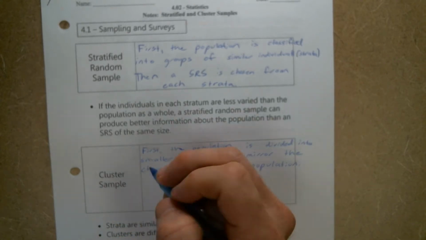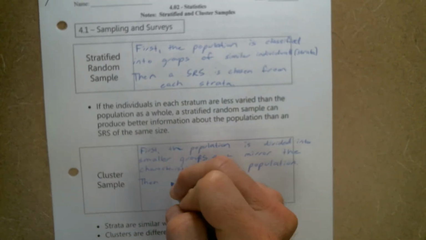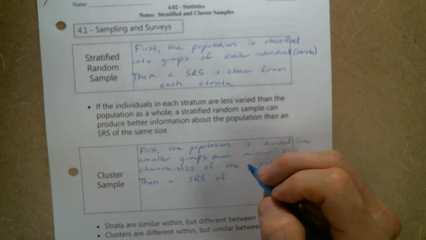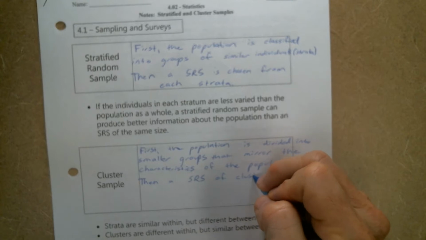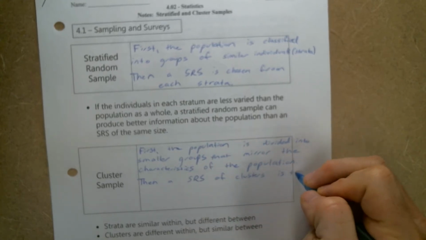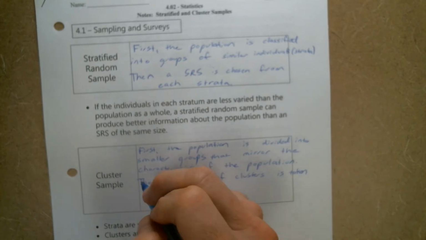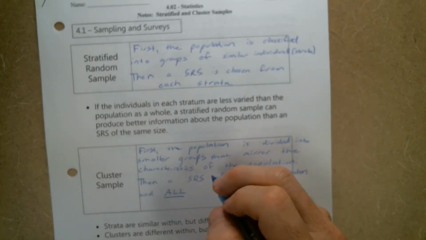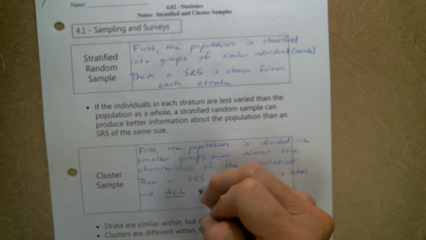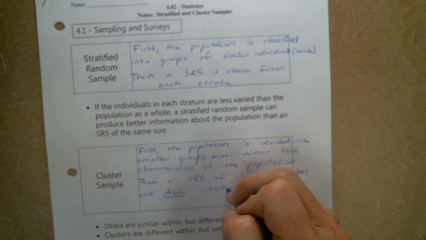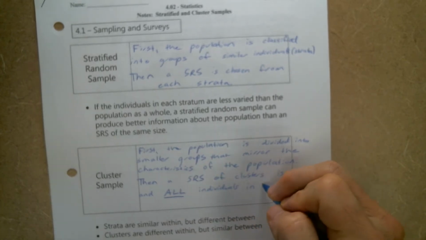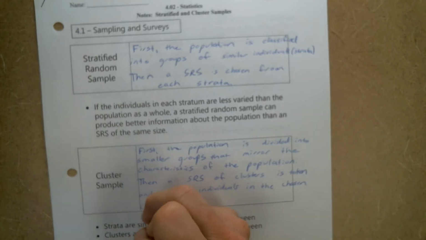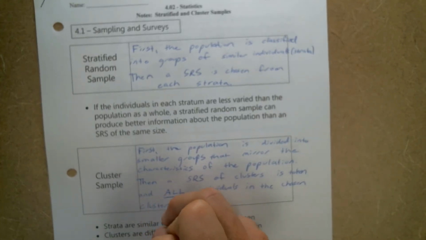Once I have those, then an SRS of the clusters is taken, and all individuals in the chosen clusters are part of the sample.